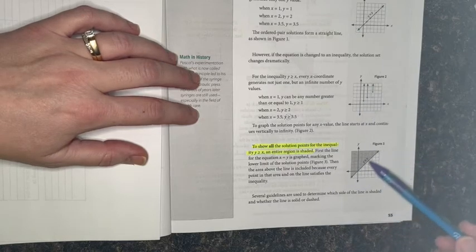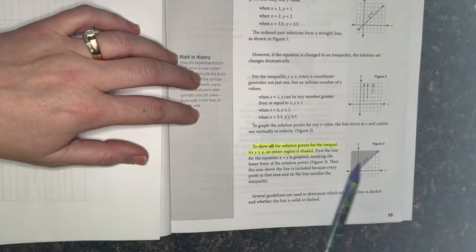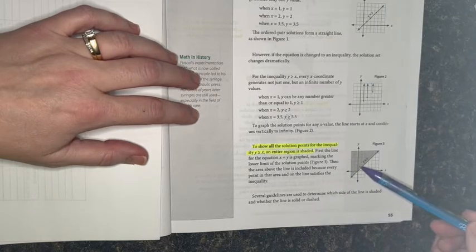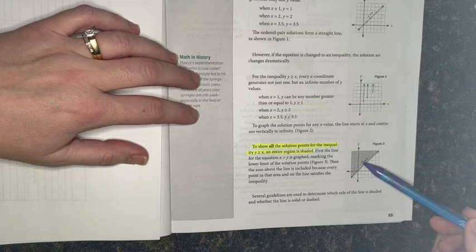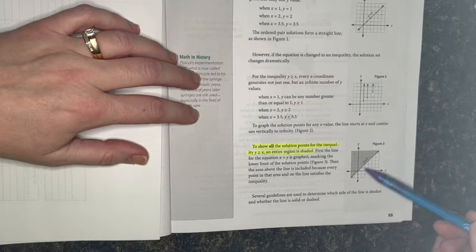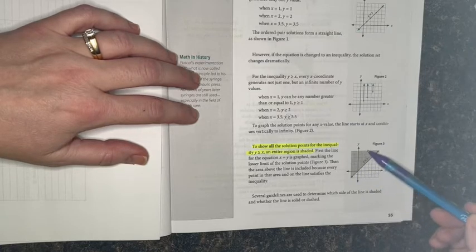We need the line, because that shows our boundary, but we're also going to shade an area, because if y is 3, it's going to be greater than when x is 1, right? This point here, (1, 3), y is always going to be greater, because 3 is greater than 1, right? So it's going to be shaded in. It doesn't fall on this line, but it's still part of the solution, okay?